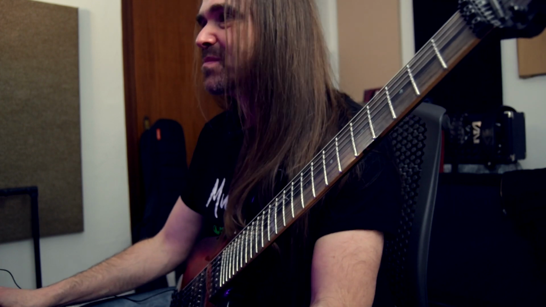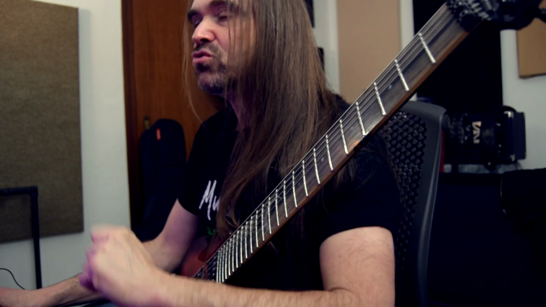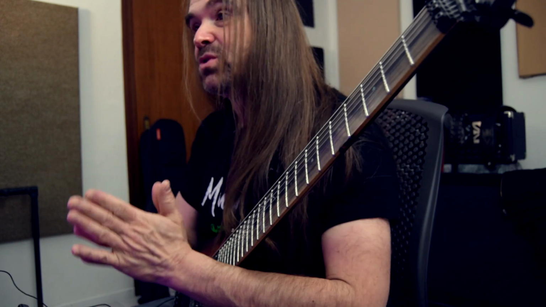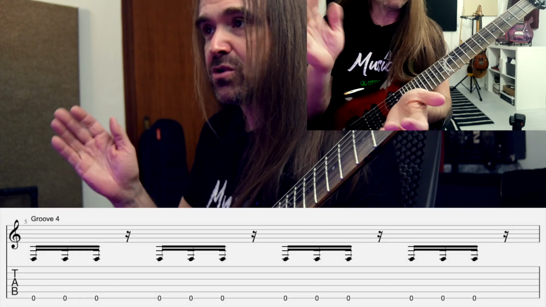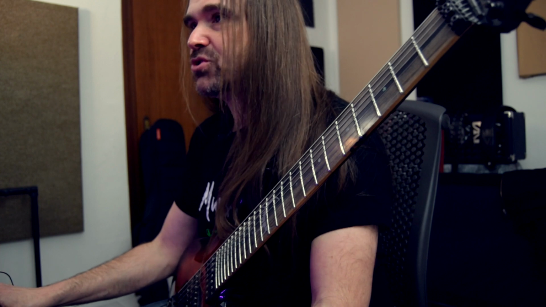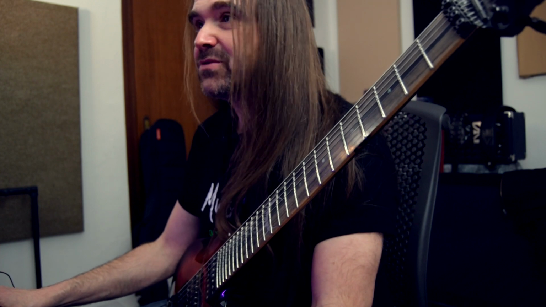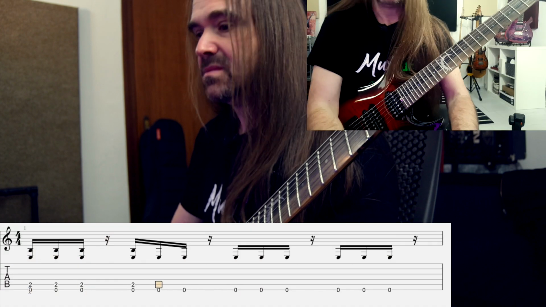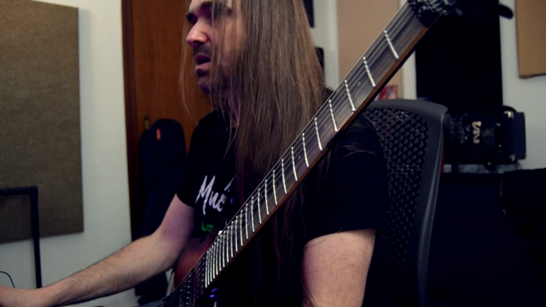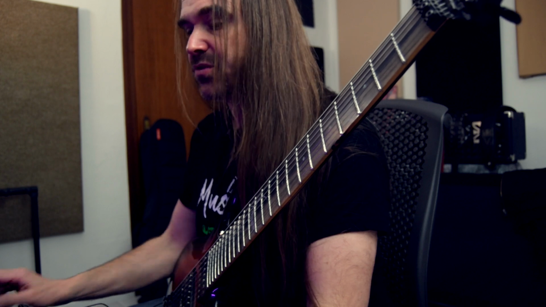Oh yeah. And what about riff number 4, or groove number 4, the one with the pause, with the rest on note 4: 1, 2, 3, 1, 2, 3, 1, 2, 3, 1, 2, 3. Let's try to write a real riff. Okay, this could be our riff number 4.